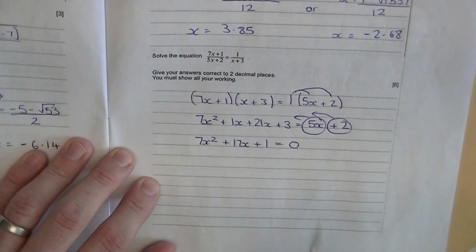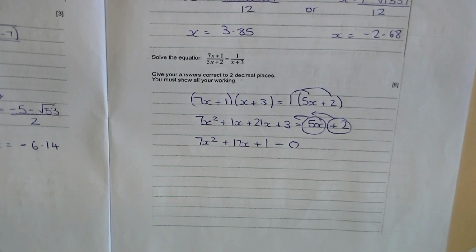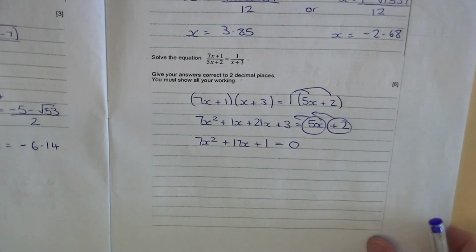And again, my clue there, 2 decimal places, so a way to go with using the quadratic formula to find 2 answers for x. These will 100% be in paper 2 though, the 2 decimal place stuff, the quadratic formula stuff. Let's move on.